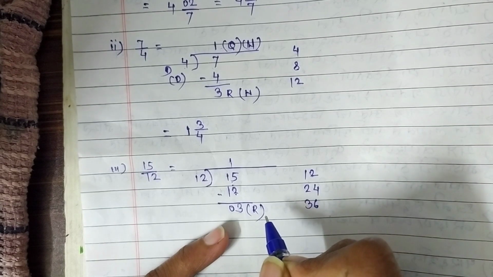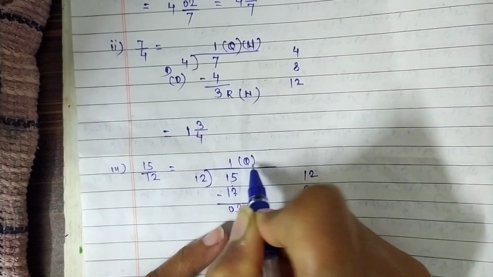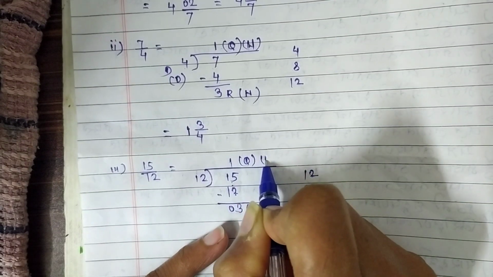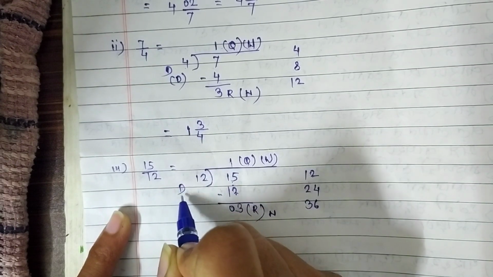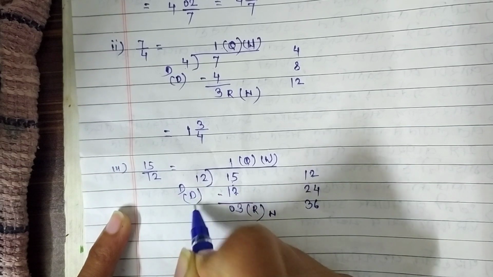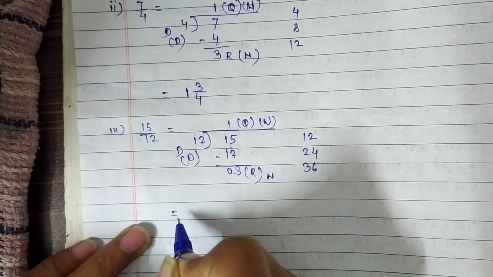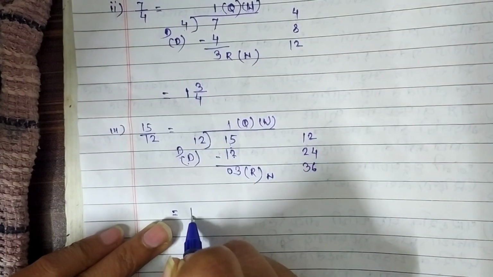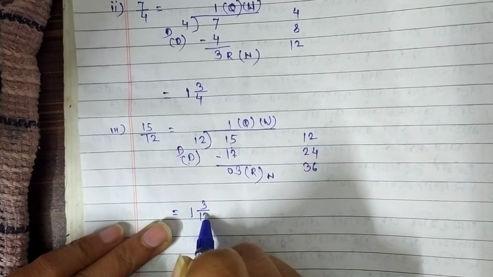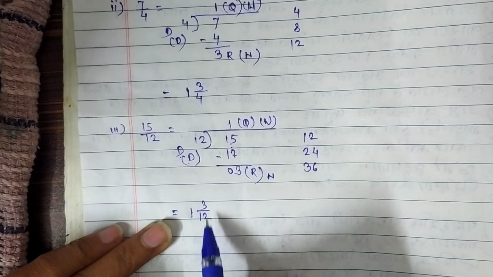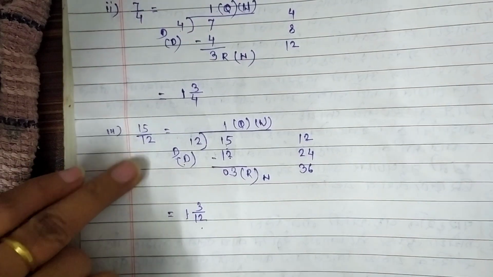We write it as a numerator. 1 is our quotient. We are going to write it as a whole number, and 12 is our divisor. We are going to write it as a denominator. So let's write. Our whole number is 1, our numerator is 3, and denominator is 12. 1 and 3 upon 12 is the answer for 15 upon 12.